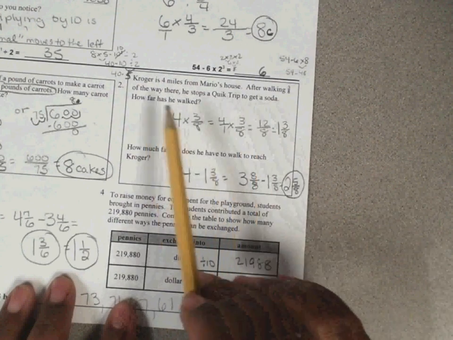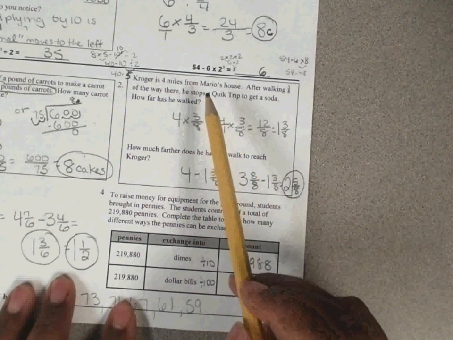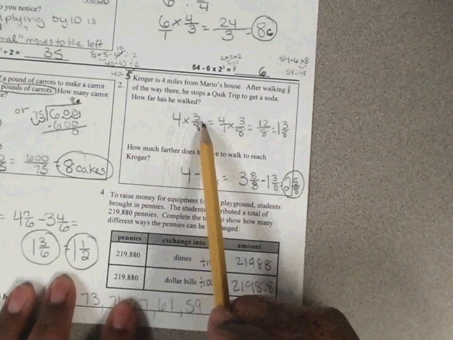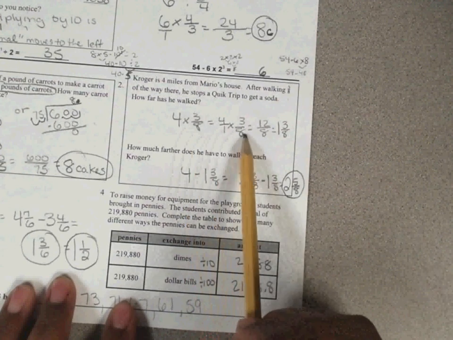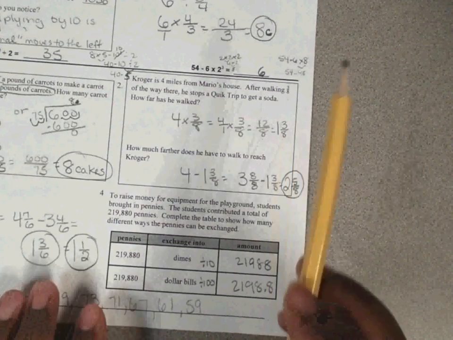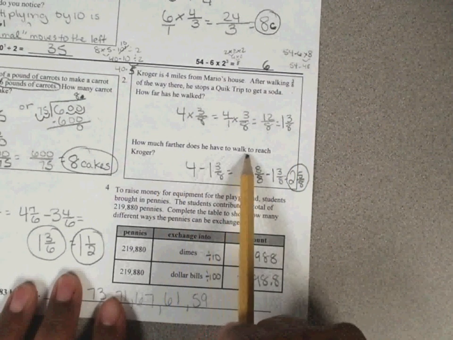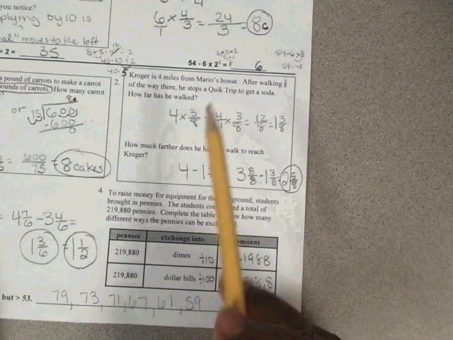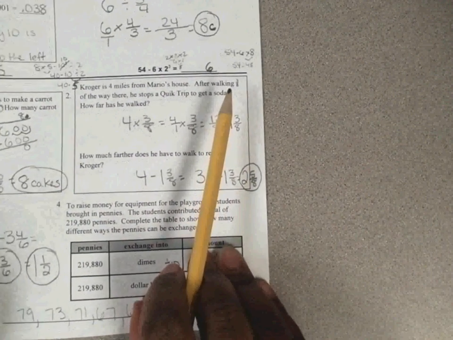Kroger is 4 miles away from Mario's house. After walking 3/8 of the way there, he stops at Quick Trip to get a soda. How far has he walked? If he's only walked 3/8 of 4, I need to multiply to find 3/8 of 4. So I multiply and I get 12/8, or 1 3/8. Now it says how much further does he need to walk. I subtract how much he walked from where he needs to go.